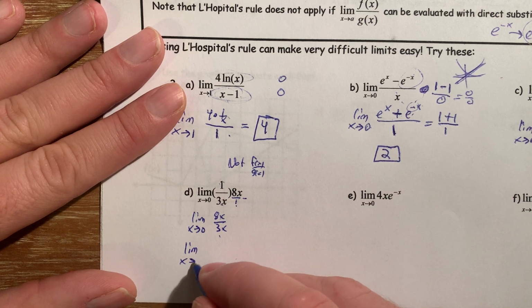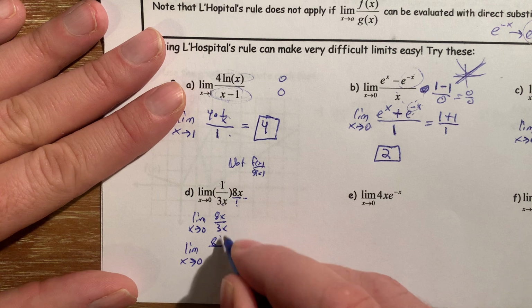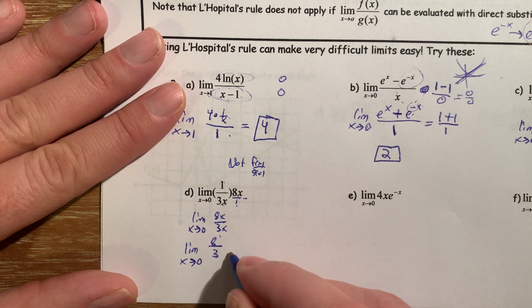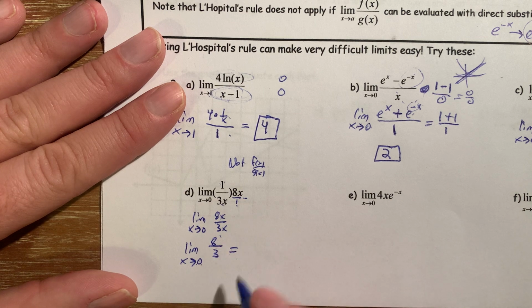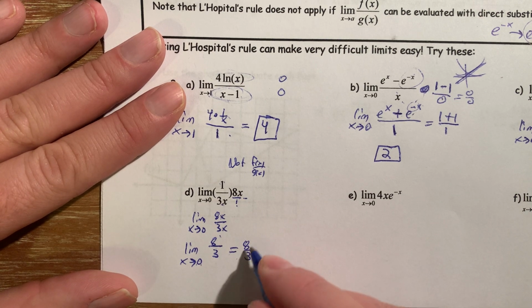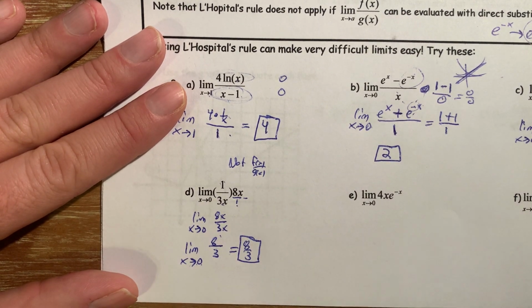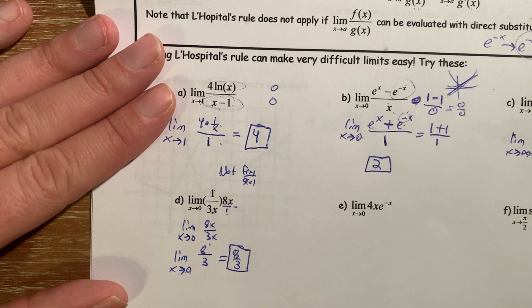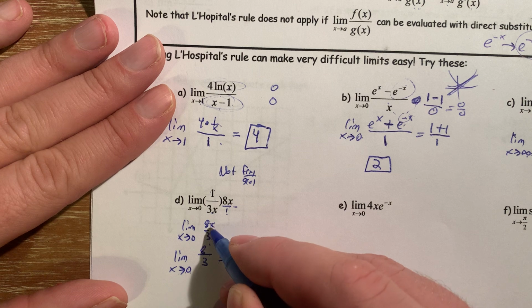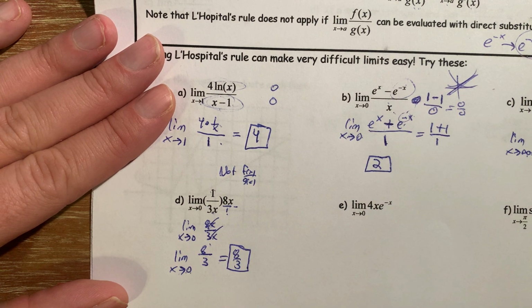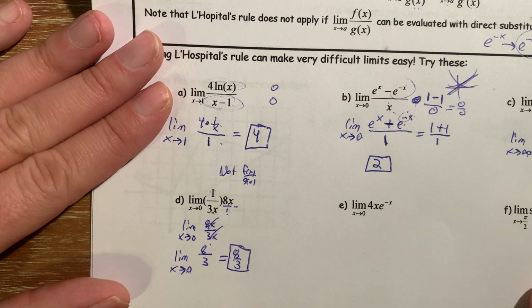So it's the derivative of the top, which is 8, divided by the derivative of the bottom, which is 3. And the derivative of a constant, as x goes towards 0, 8/3 is just going towards 8/3. Remember that the limit of a constant is that constant. You also could have done this with factor and cancel, because it's 8 times x divided by 3 times x. Well, you can just cancel out an x and get 8/3 that way too. So that's another way you could have done it.